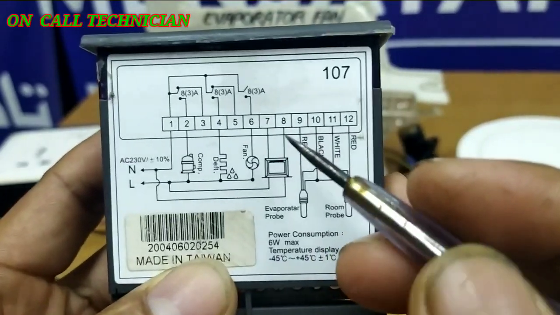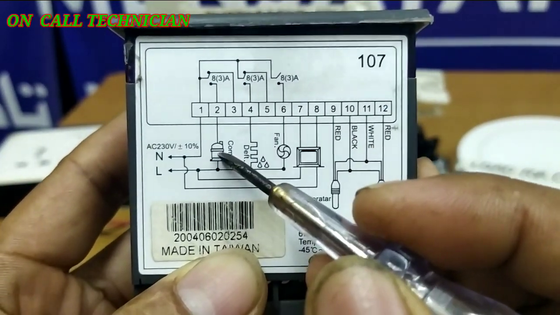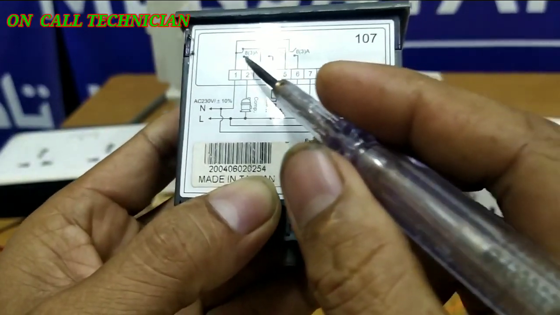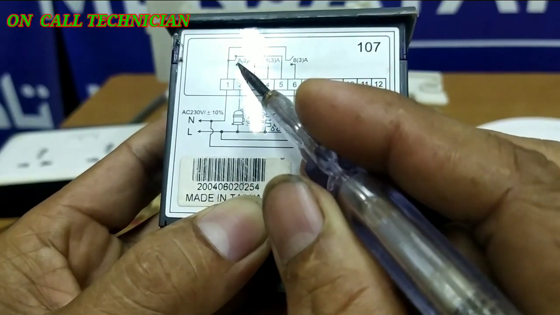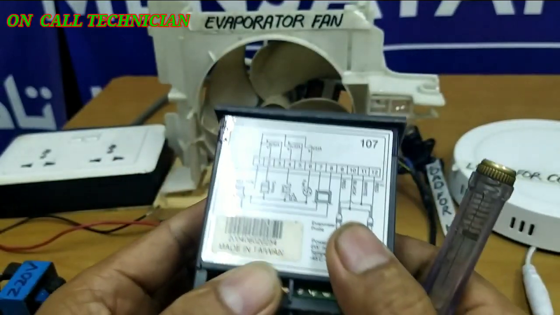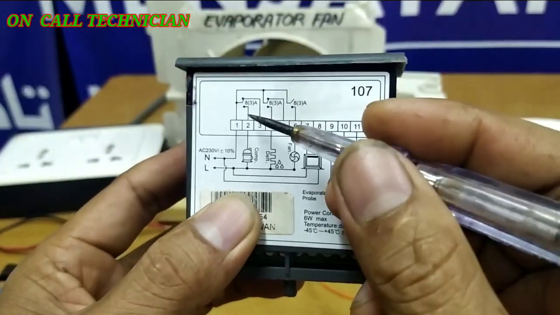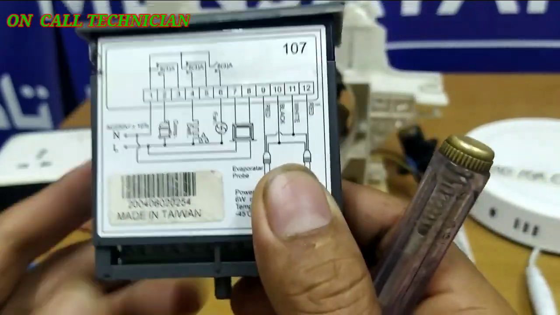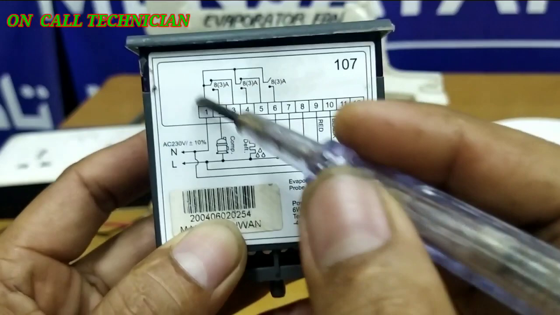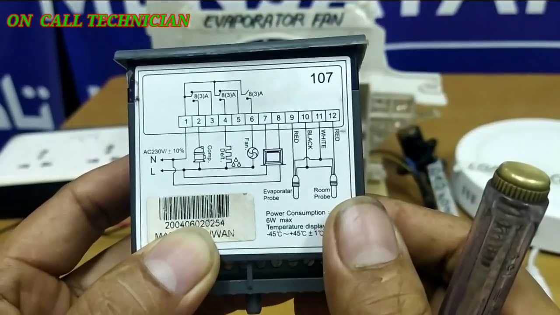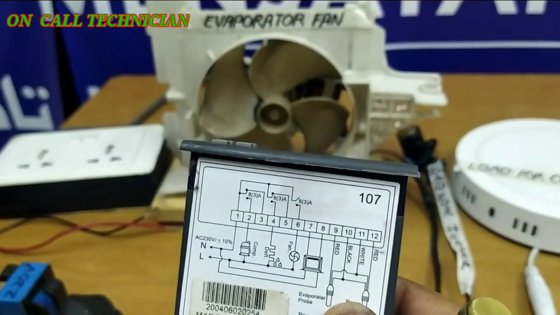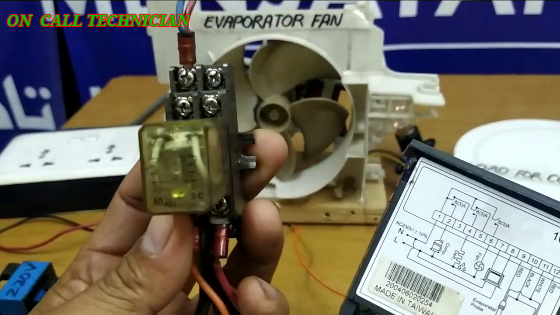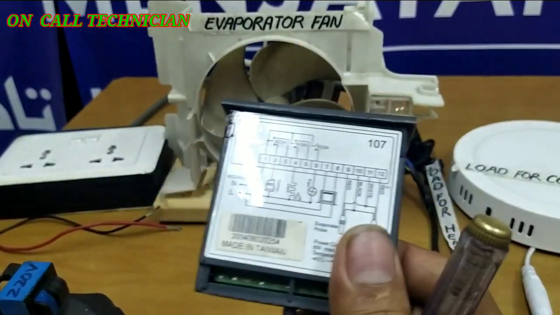Now, guys, as you notice, this compressor relay is only 8 amperes. So if our compressor is 1 horsepower, this relay can carry it, but for 1 horsepower and above you should install a relay for the compressor or a contactor.